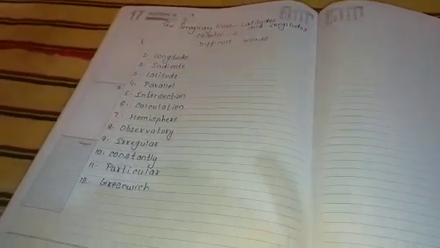Here we come to the ninth word. Ninth word is irregular. What do you mean by irregular? Not having a shape or pattern that we recognize or can predict. That is irregular. After that, the 10th word, constantly. Constantly means always. When something happens again and again, we say this is happening constantly.